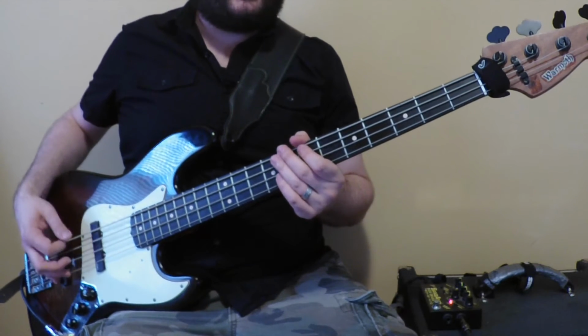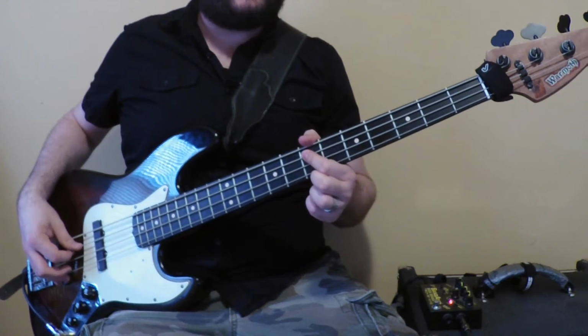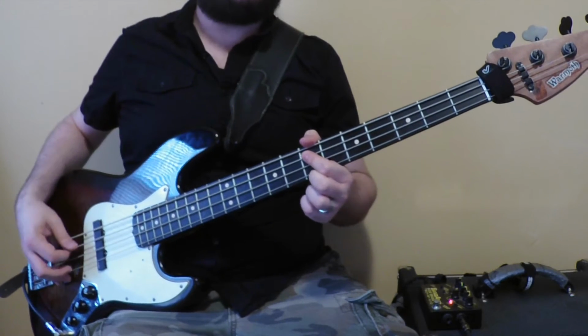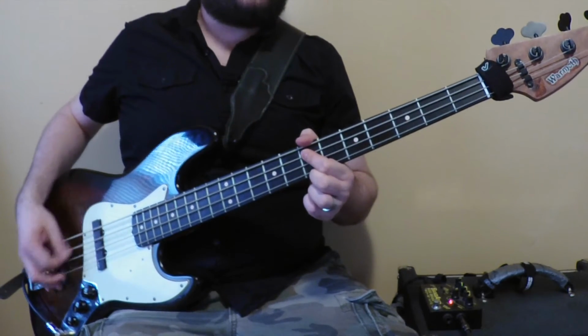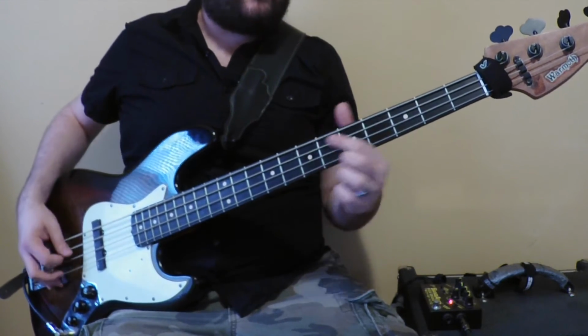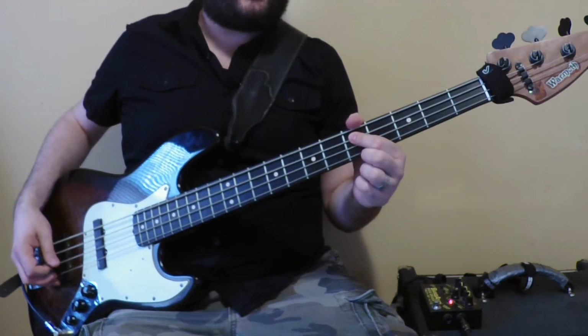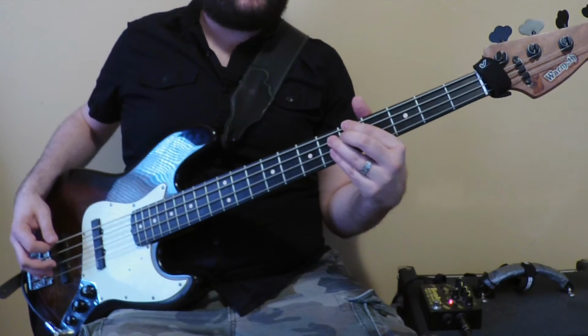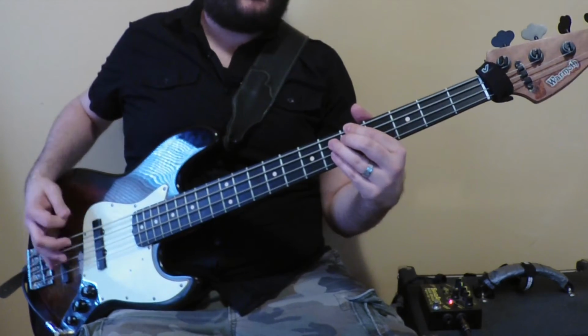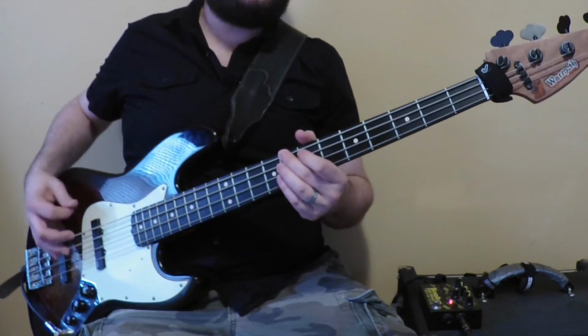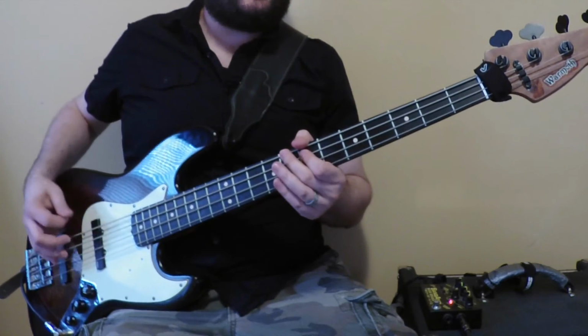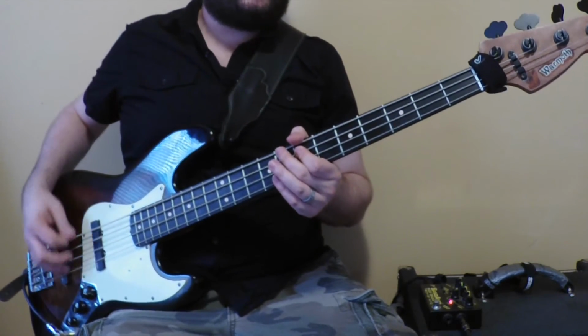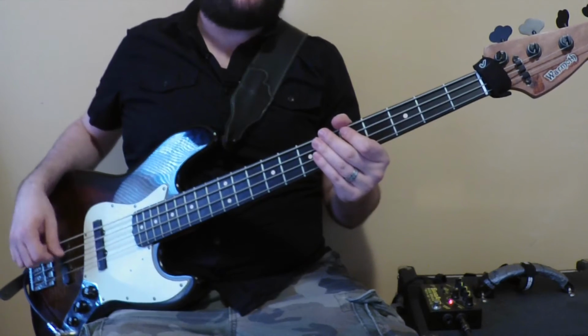Right here, instead of going to the open E, we're going to go to the 7th fret of the A string, which is actually the octave of this note. And 2, and 3, and 4, down to the 5th fret of the A string. 2, and 3, and 4, back to the 5th fret. We're going to do it again. And 2, and 3, and 4, 8, 2, and 3, and 4, 7 on the A, 2, 3, 4, 5, and we're going to cut that one fairly short again.